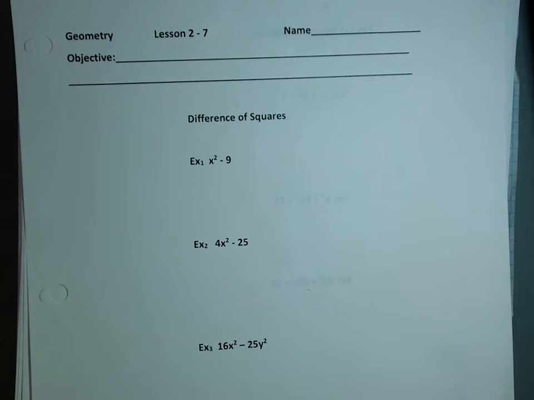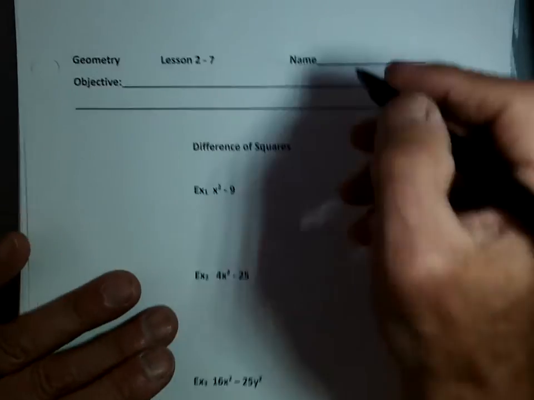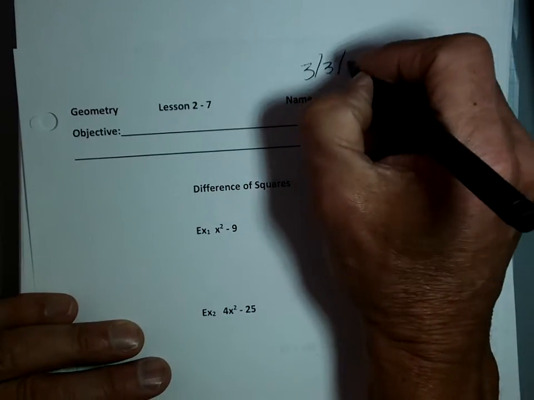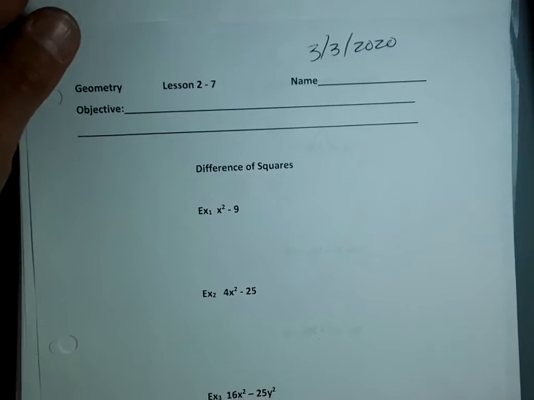And so, there we go, we're live. So today's date, what is it, 3/3, March 3rd, 3/3/2020.